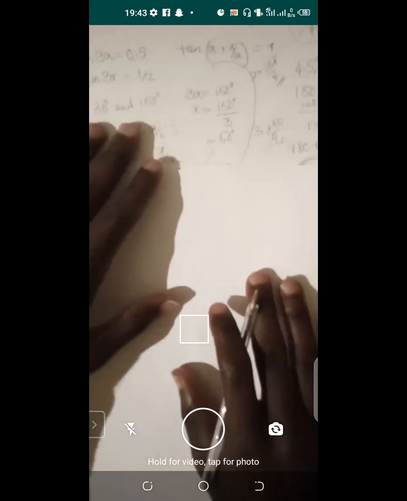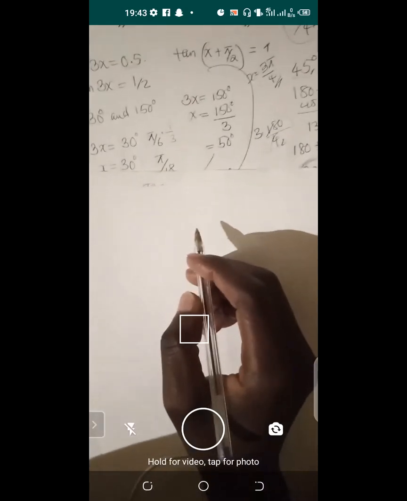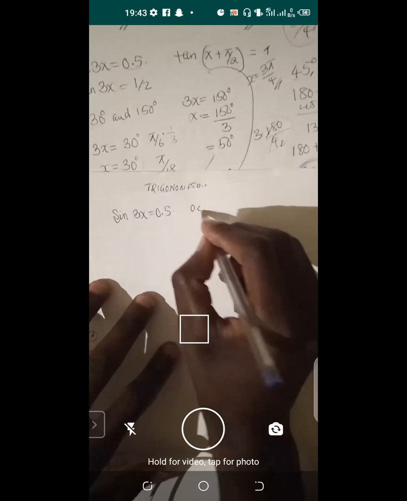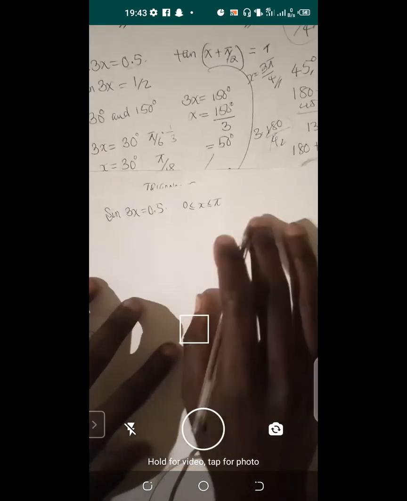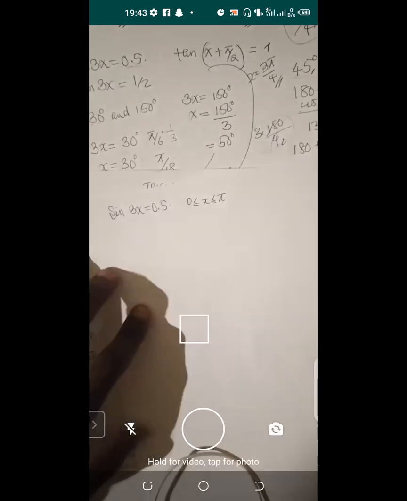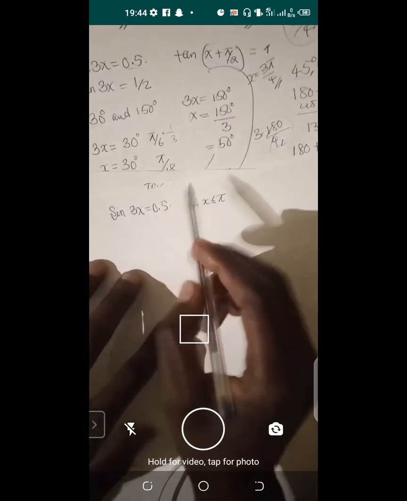So the values of x. We're being asked, we have been given sine 3x equal to 0.5. So you're being asked to find the possible values of x for which this equation will hold. Then they've told you that your x should be in the range from 0 to pi. Sine 3x equals 0.5, a positive number, so you suspect sine is positive in the first and second quadrants.